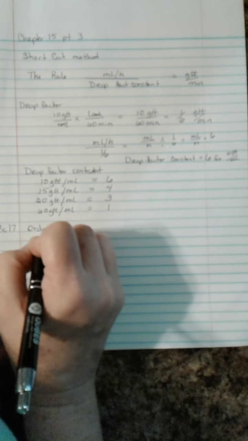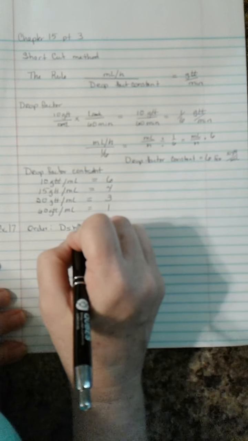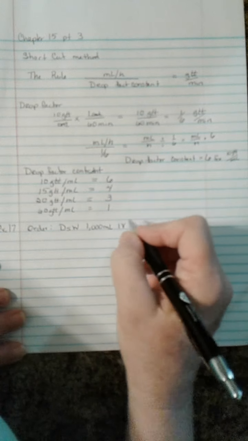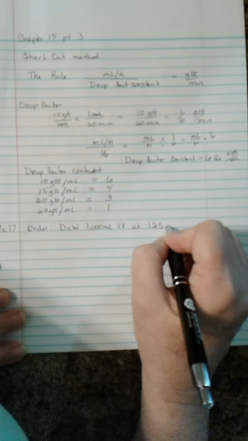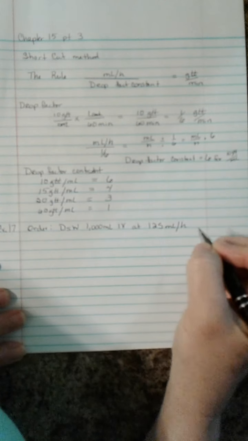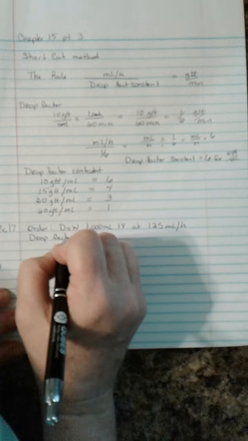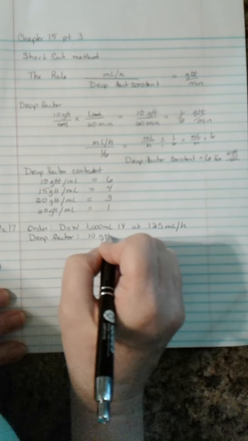The order is D5W, 1,000 milliliters IV at 125 milliliters per hour. And I have a drop factor of 10 drops per milliliter.